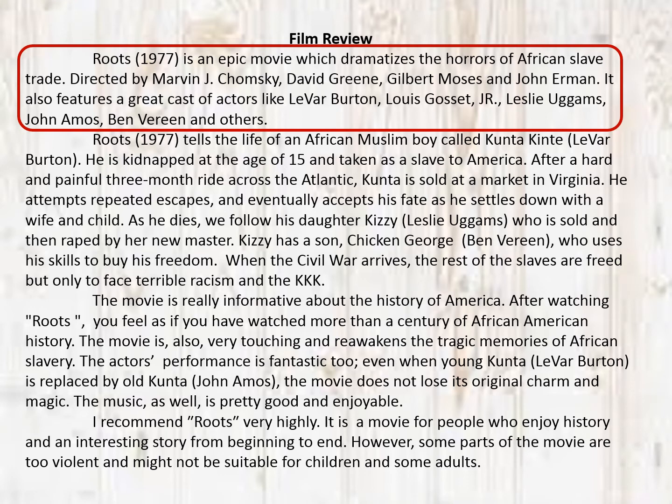Roots 1977 is an epic movie which dramatizes the horrors of the American slave trade, directed by Marvin Chomsky, David Greene, Gilbert Moses, and John Erman. It also features a great cast of actors like LeVar Burton, Louis Gossett, Leslie Uggams, John Amos, and Ben Vereen, and others.